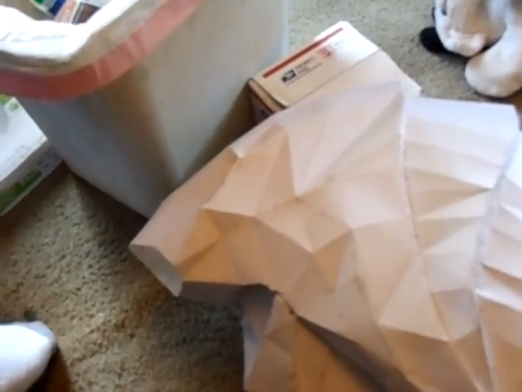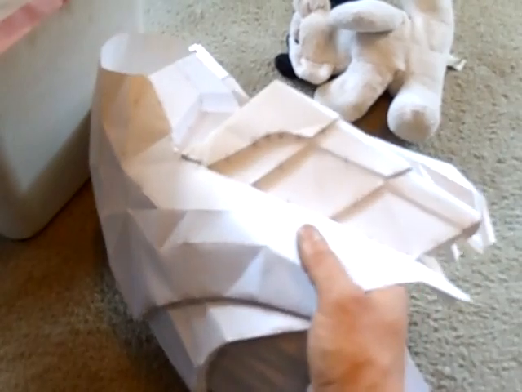Camera keeps acting up. This whole piece here is maybe 8 to 9 hours of work. So you can tell it moves pretty quickly. You just got to be careful to follow your lines and cuts and folds and glue everything down correctly.